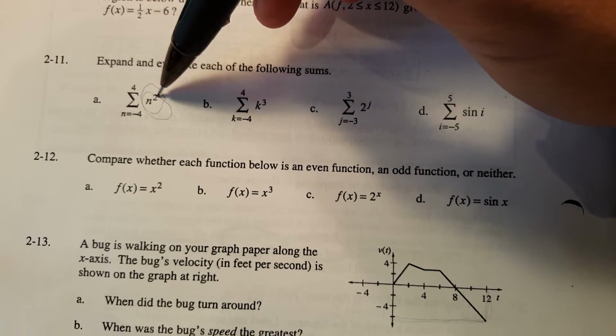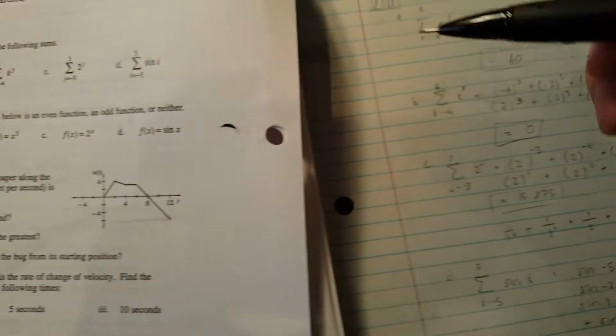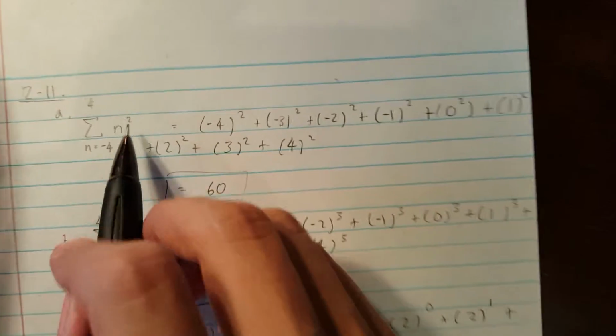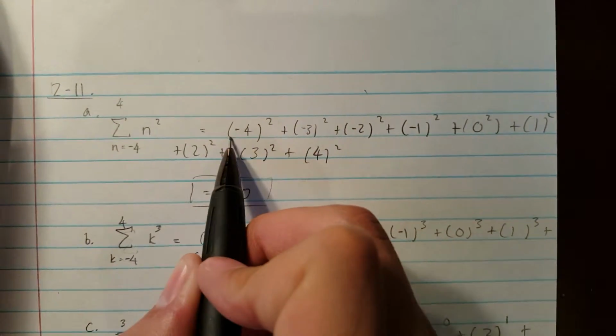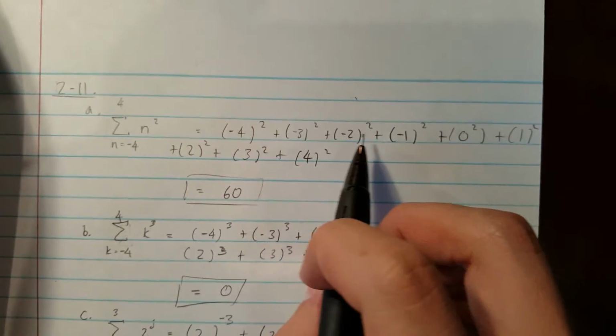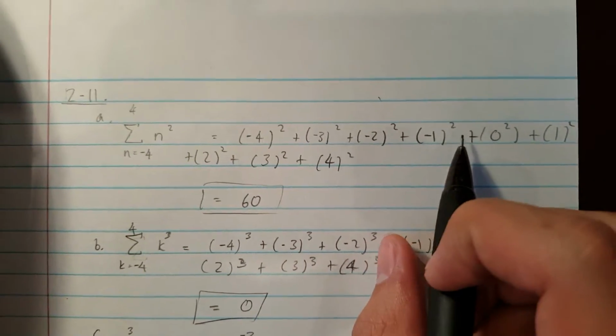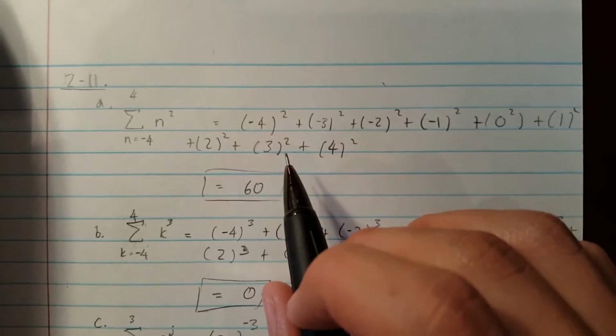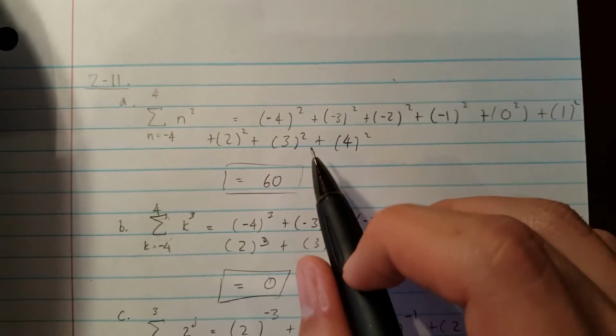So basically what's going to happen is we want to expand this, which means we're going to write it out. So we're going to write out negative 4 squared plus negative 3 squared plus negative 2 squared plus negative 1 squared plus 0 squared plus 1 squared plus 2 squared plus 3 squared plus 4 squared. Whew, that's a mouthful.